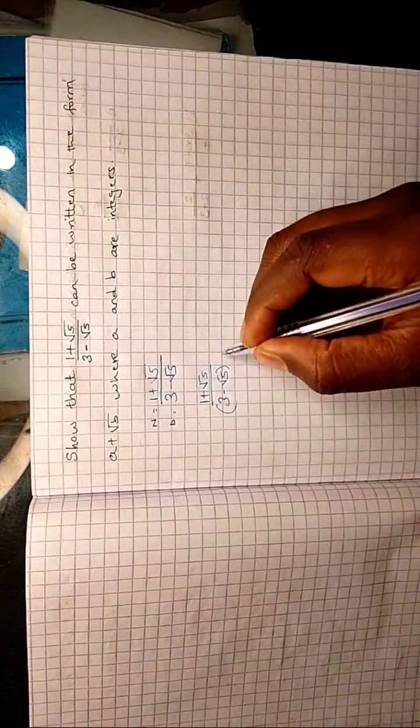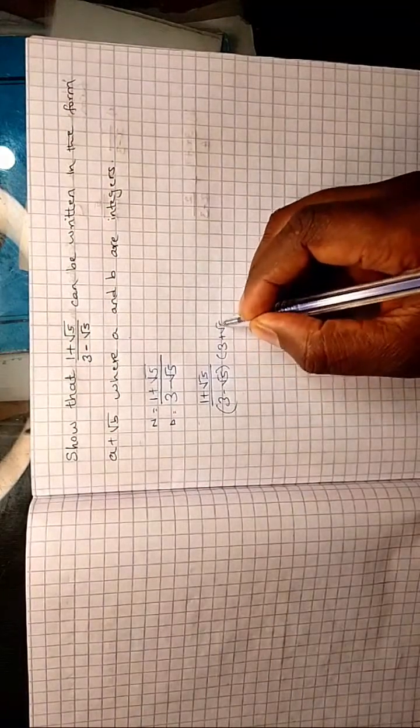The conjugate of 3 minus root 5 is 3 plus root 5.